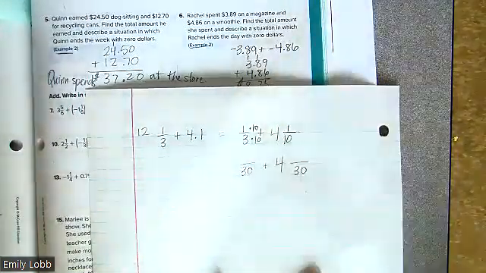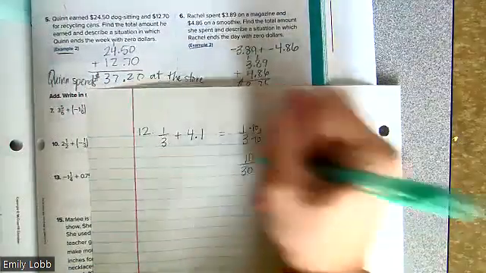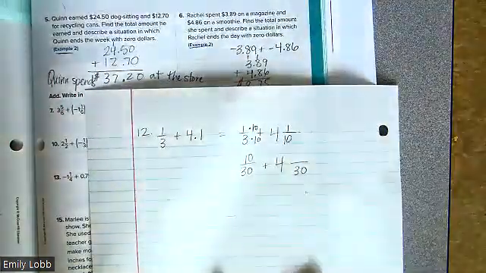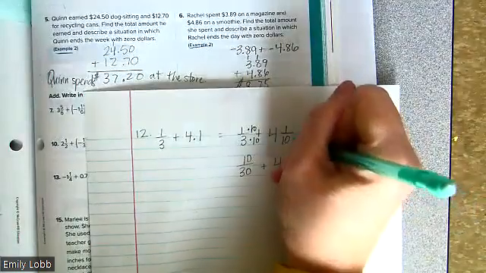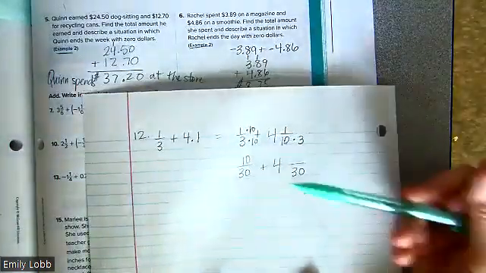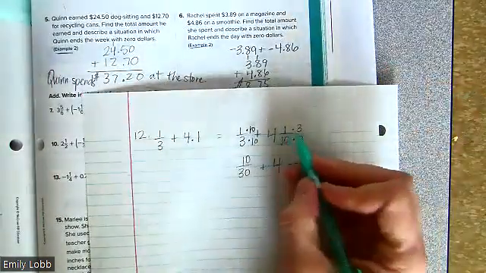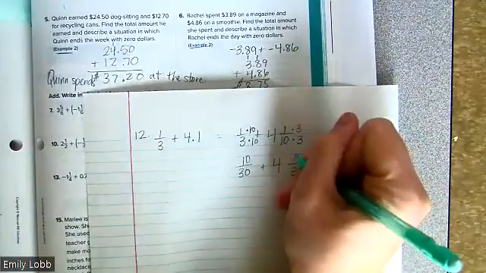All right, what's 1 times 10? 1 times 10 is 10. All right, so what do I multiply the 10 by to get 30? 3. So if I multiply the bottom by 3, I also have to multiply the top by 3. What's 1 times 3? 3.